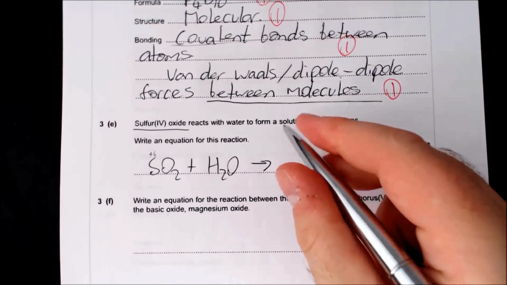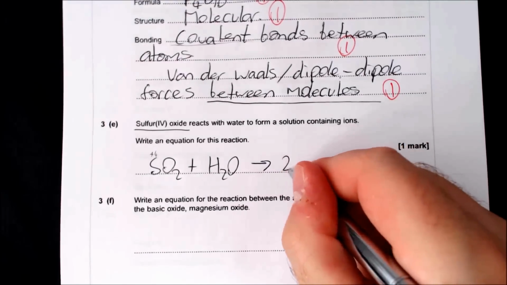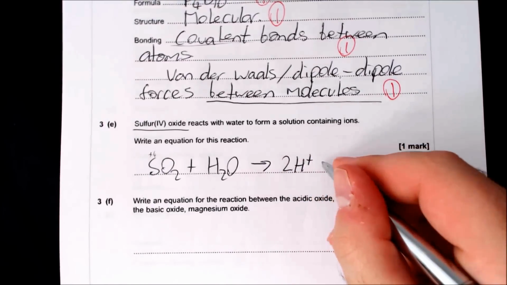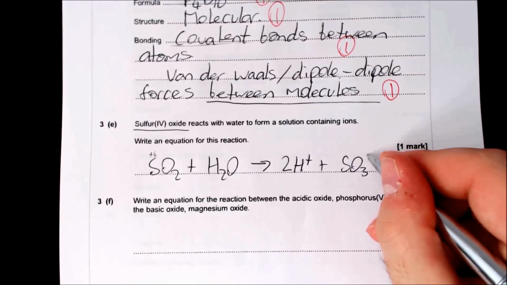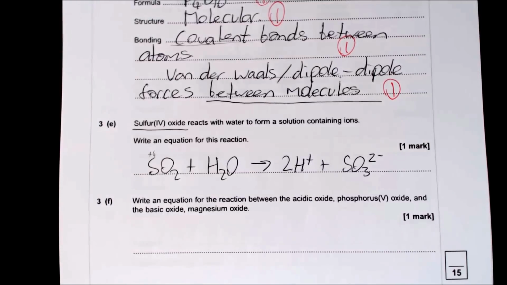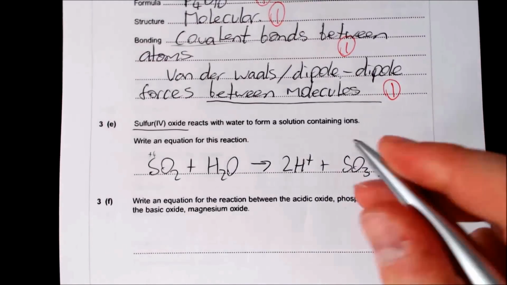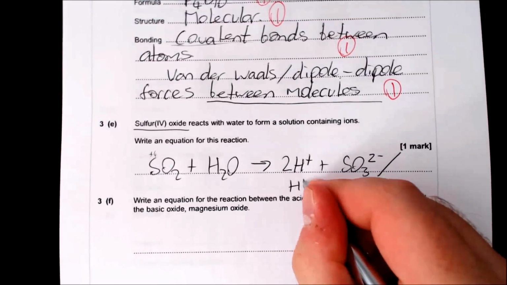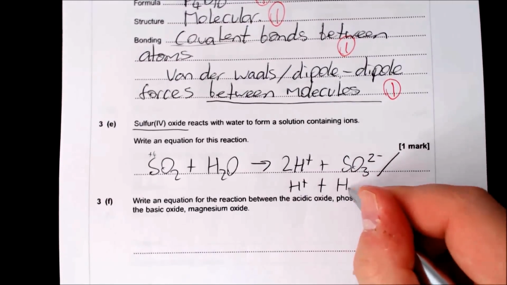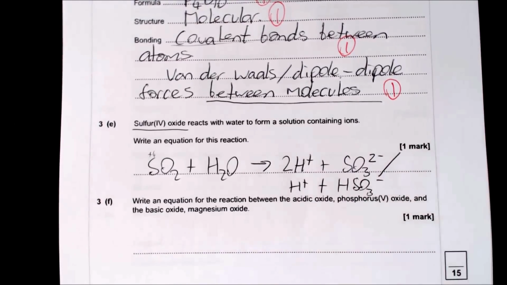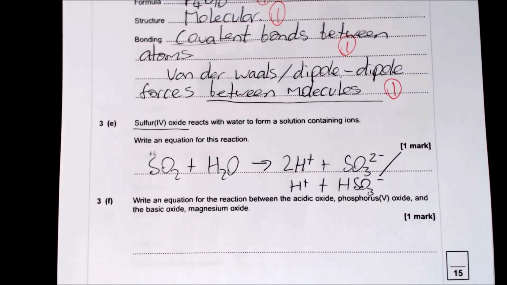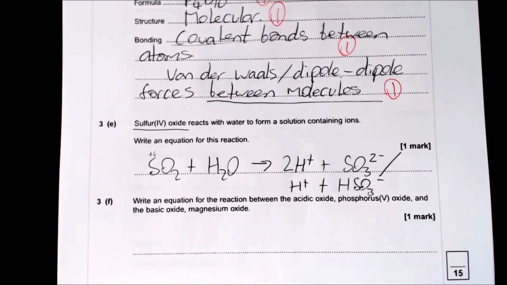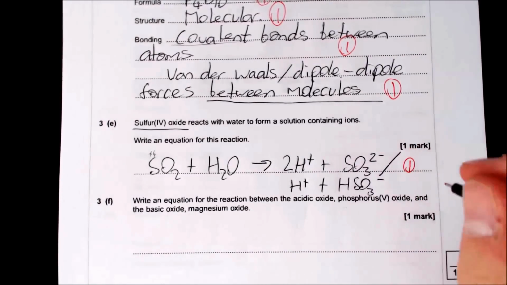So you can either have 2H+ and SO3 2-, sorry. So you can either have that one, or you could have H+ and HSO3-. So you could have either one of them, and that would get you the mark. Okay. And then on to the last question.